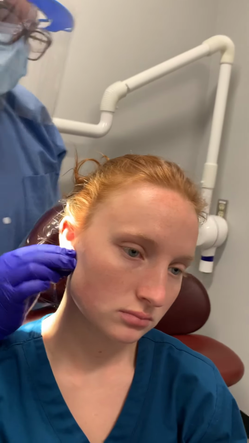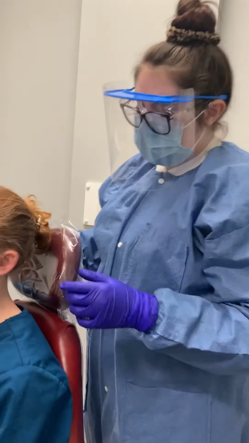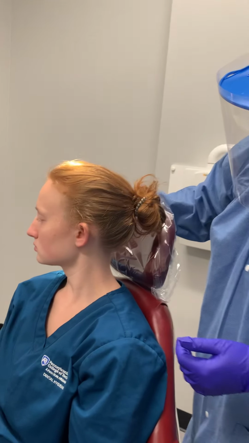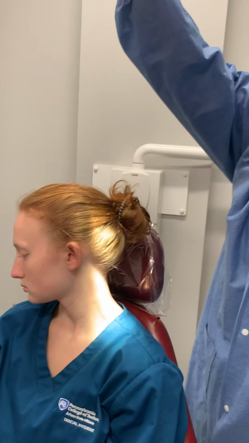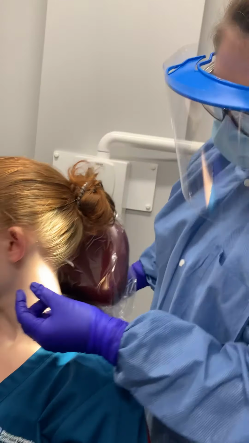Okay. Now I'm going to be moving on to the lymph nodes. I'm going to first start off by doing your cervical chain. So if you could please turn your head to the right and then just a little bit down for me. Thank you. Going to start off by visually examining and palpating the anterior portion of the cervical chain.